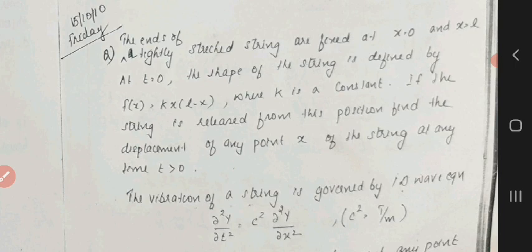But note that if it is not given as f(x), you should read the sentence well. Because the shape of the string was kx(L minus x) at time t equal to 0, that is the position of the string. So it is the initial displacement of that string. What is the initial displacement? kx(L minus x), that is f(x).